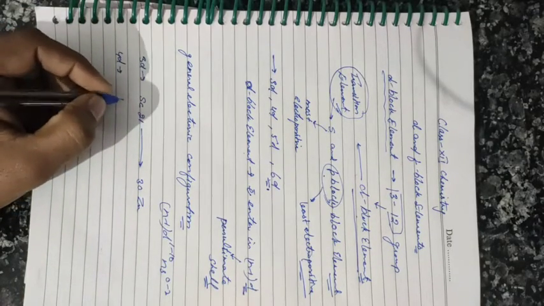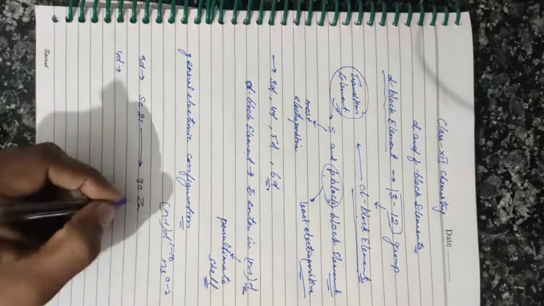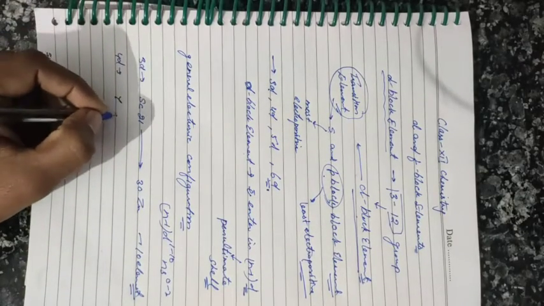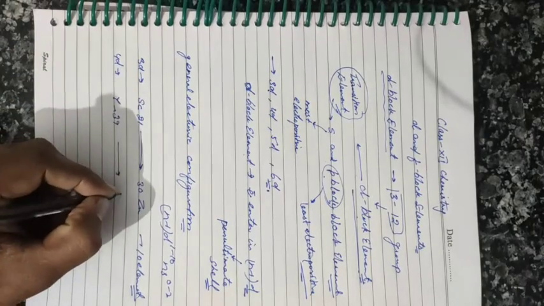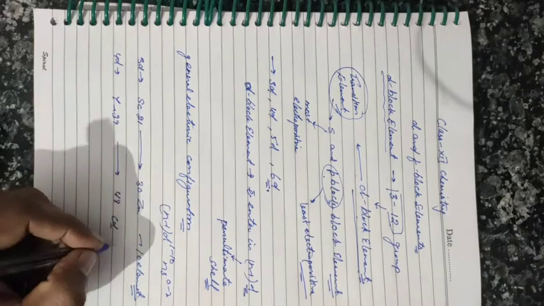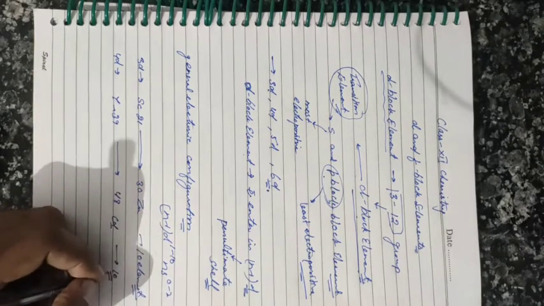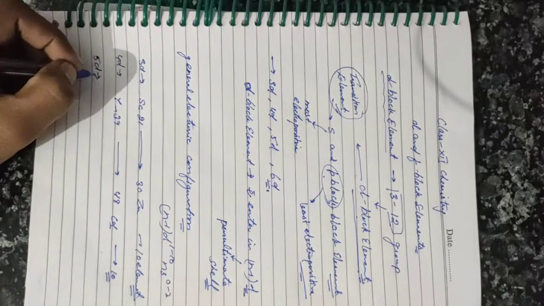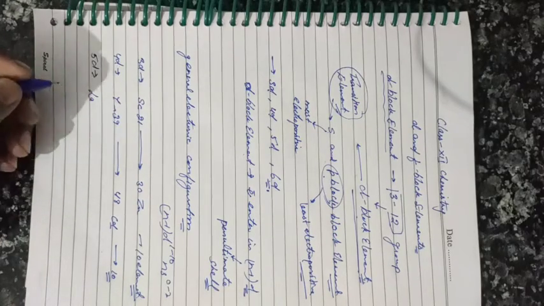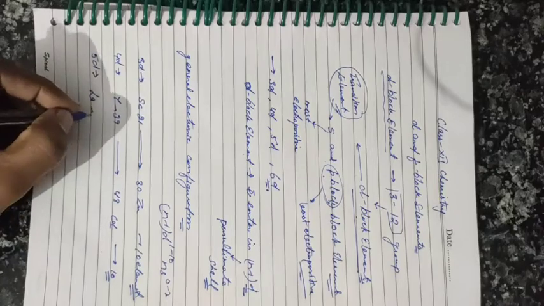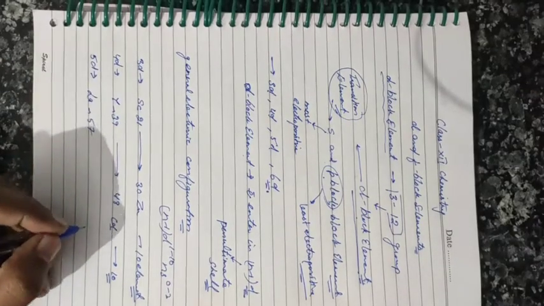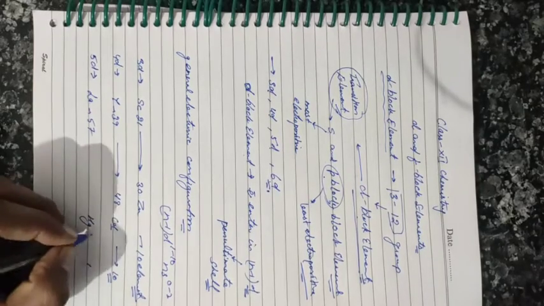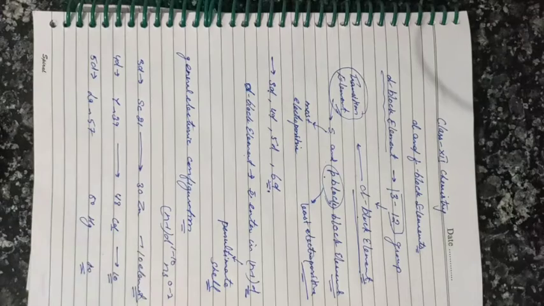4D starts with yttrium, atomic number 39, and ends with atomic number 48, cadmium. There also we have 10 elements. Now the third transition series, 5D, starts with lanthanum, atomic number 57, and ends with mercury, atomic number 80. Here also we have 10 elements.